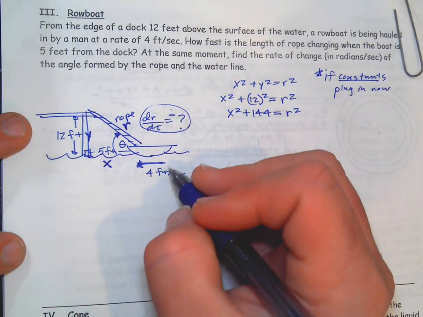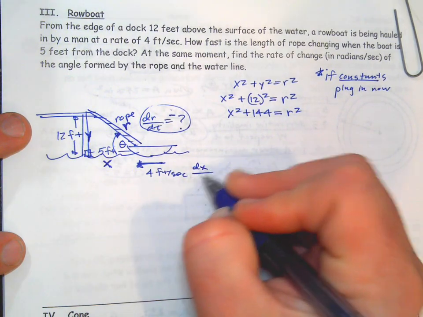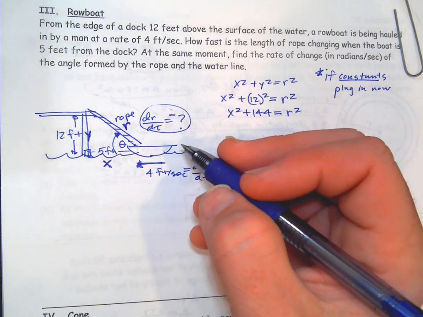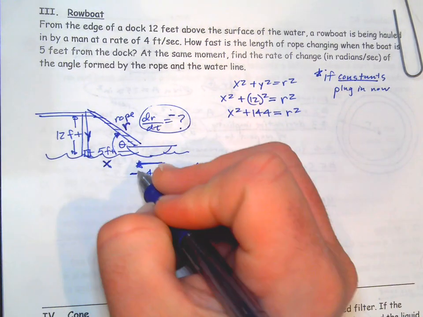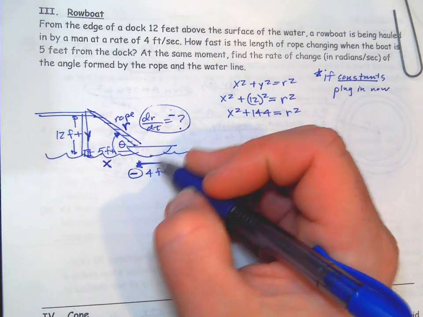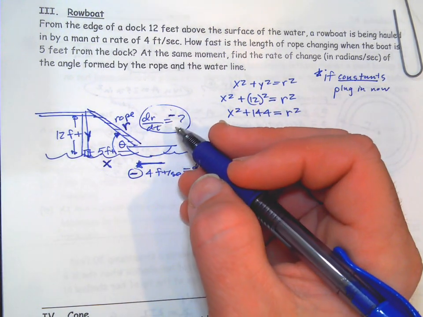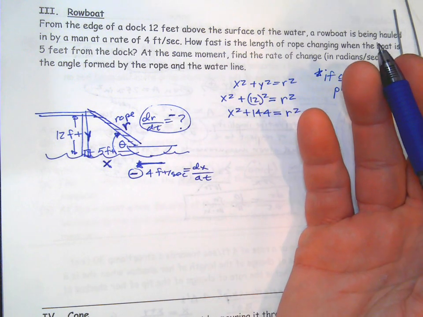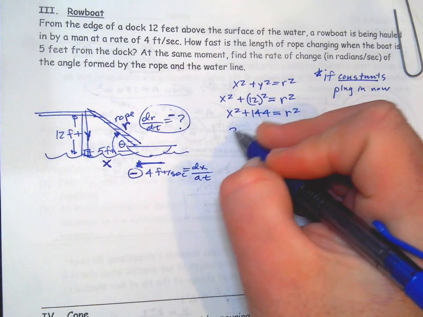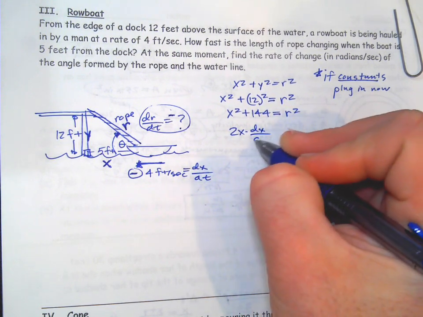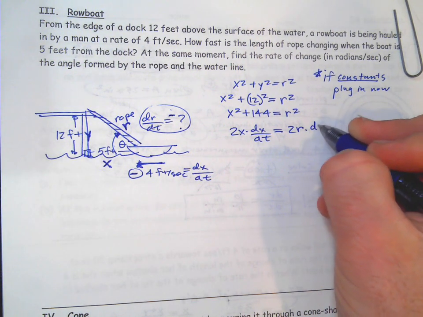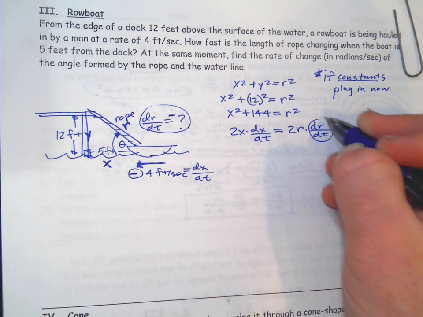Now, we need to figure out, what is this rate? Well, I'm thinking that's dx/dt, right? Should it be positive or negative once we assign it to x? Negative. x is getting shorter, right? And if you forgot that, you probably would get a positive dr/dt, which doesn't make sense. That would mean the rope is getting longer. It should be getting shorter. So we're going to take the derivative, 2x dx/dt. The derivative of 144 is 0, so it just drops out. 2r dr/dt. This is what we want.